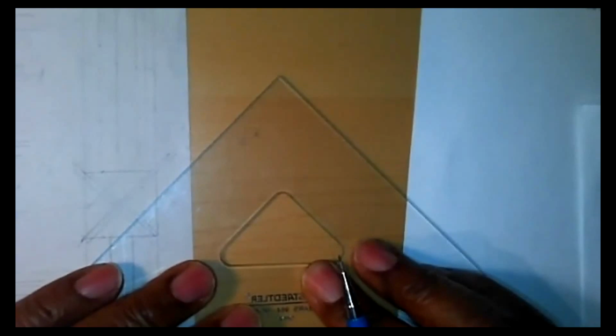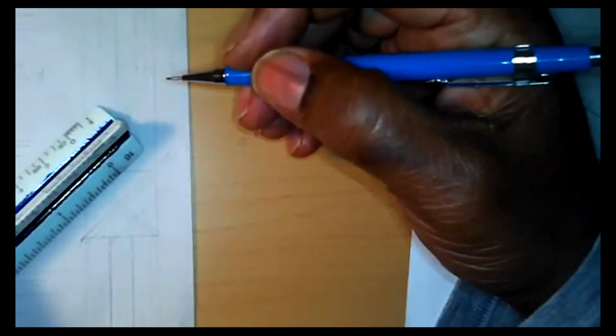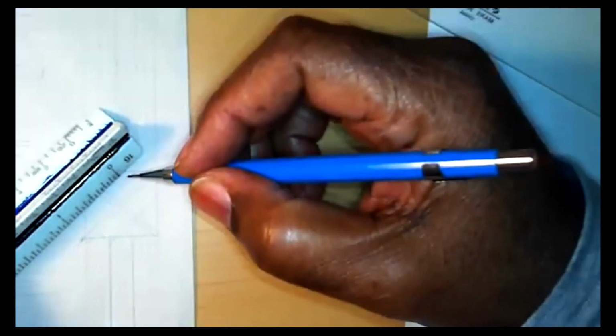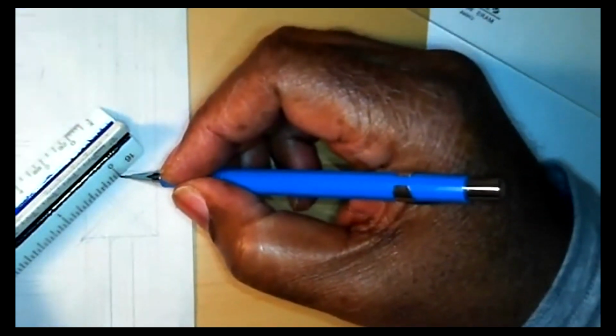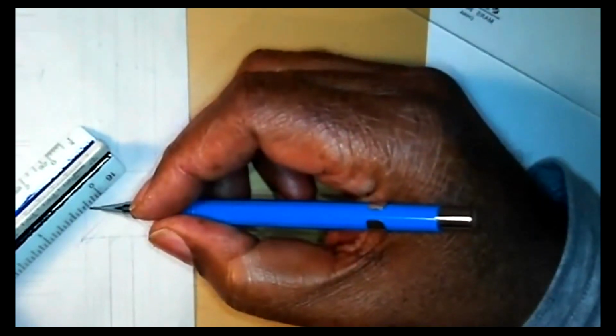Almost there. Okay, so 1/4 of an inch in this direction. 1/4 of an inch there. 1/4 of an inch right there. Cool. Alrighty. So now I can just draw these lines here in.